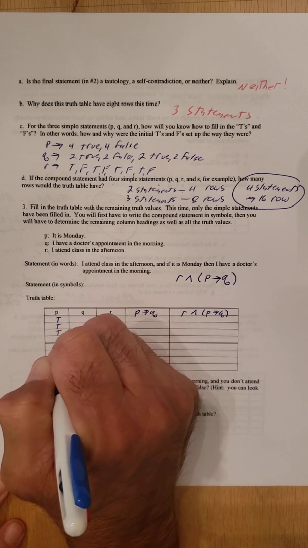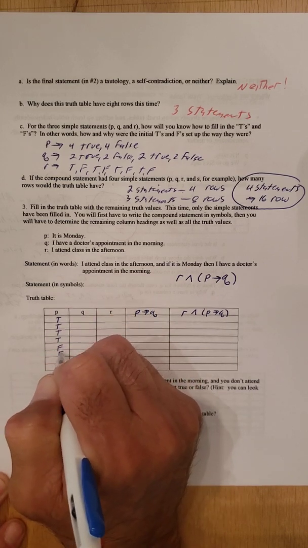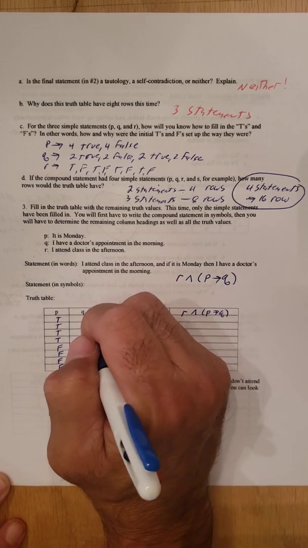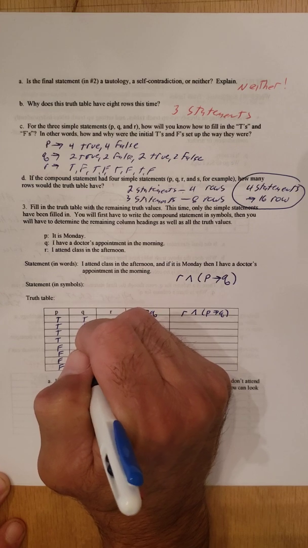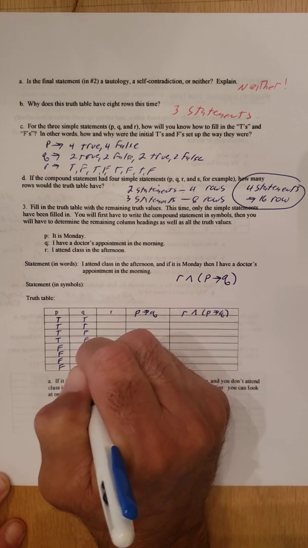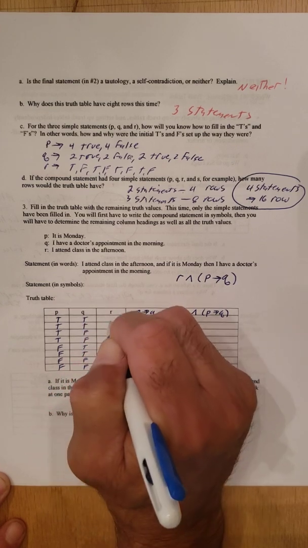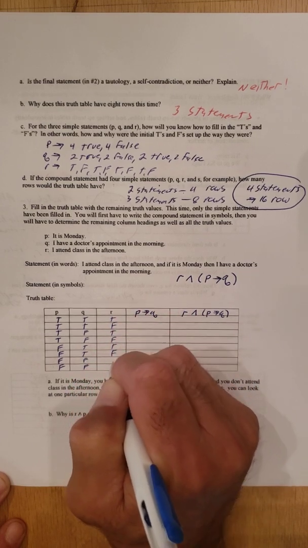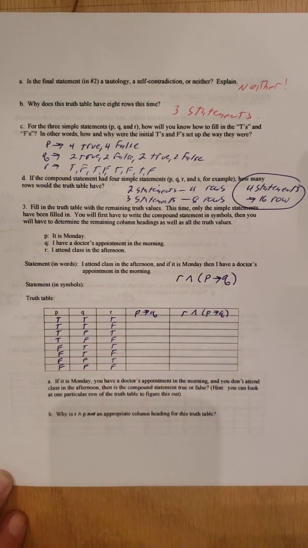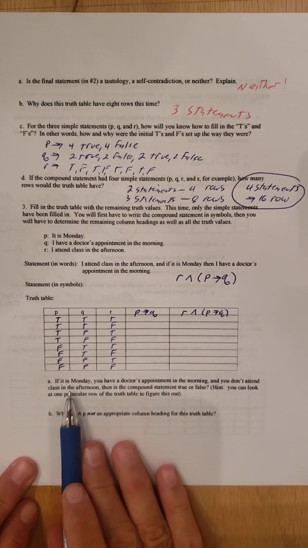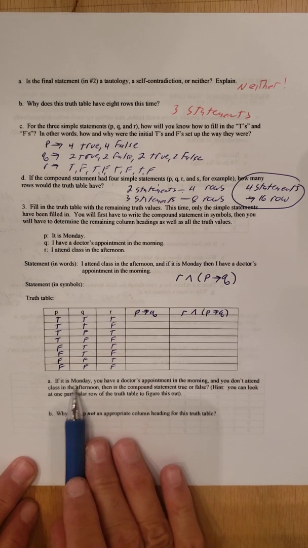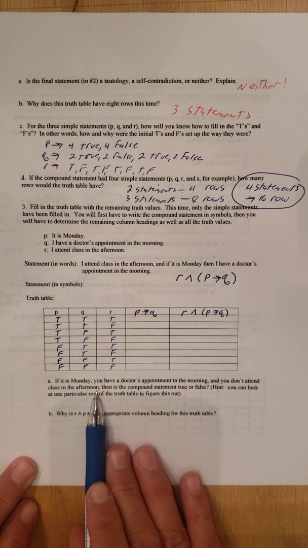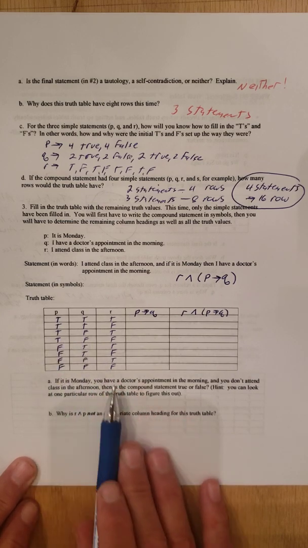True, true, true, true. I'm not going to do this truth table, but that's how P would start. Q would be 2 trues and 2 falses. 2 trues and 2 falses. True, false, true, false, true, false, true, false on R. Okay? So, if it is Monday, you have a doctor's appointment and you don't attend class in the afternoon, that's one row of this truth table.